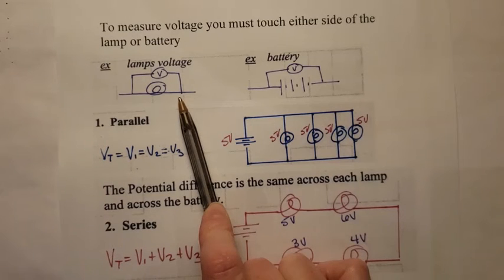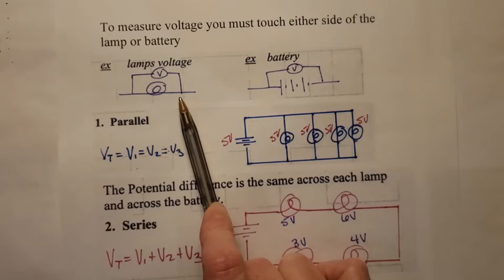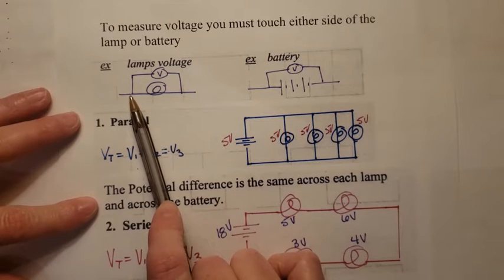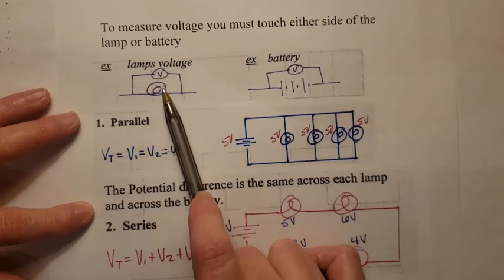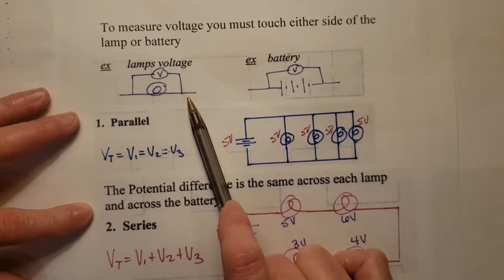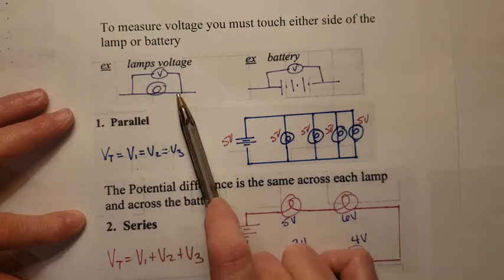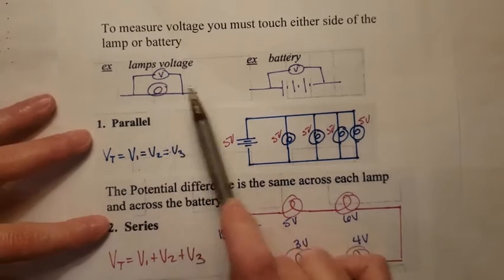Now, another word for voltage is potential difference. And the reason we call it potential difference is because you're measuring the difference in energy. Potential is energy, and then the difference. So we want to know how much energy the electrons have going into the light bulb. Obviously, they used up some of that energy, and then how much energy is there when they leave. And the meter actually subtracts two numbers, and that's what we read in volts.